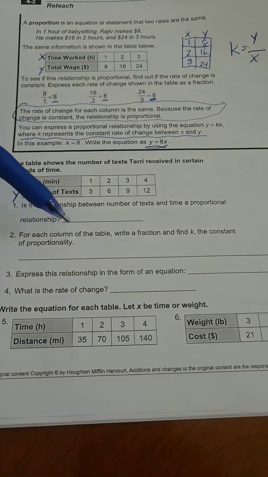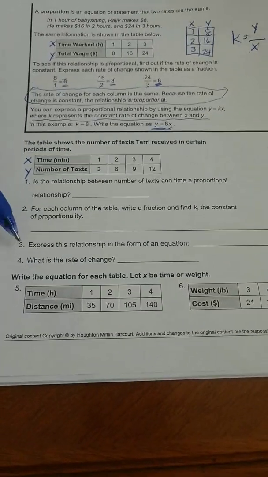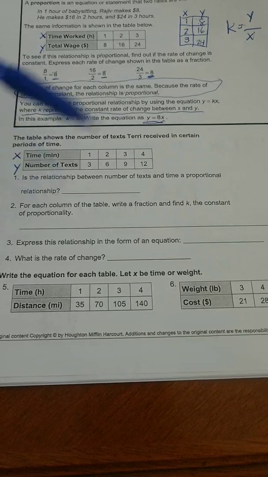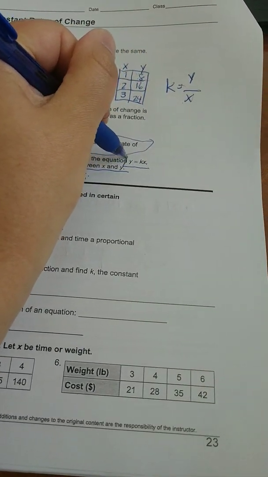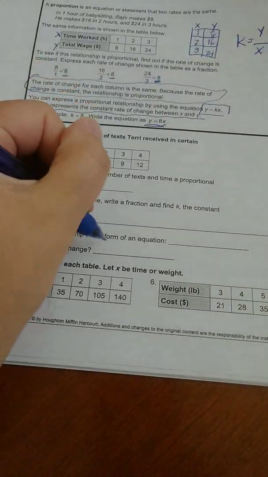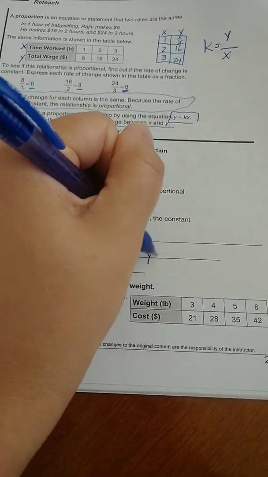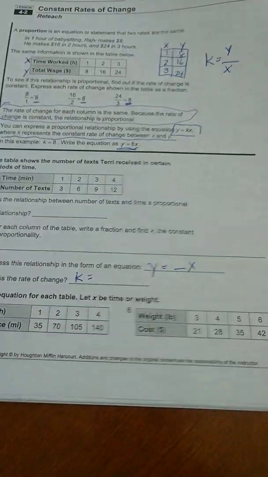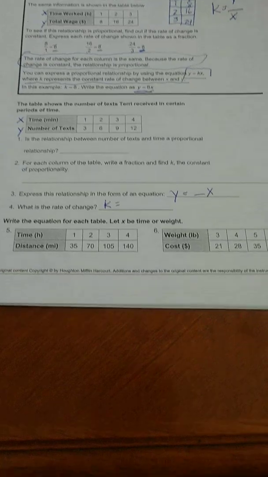For number 2, for each column of the table, write a fraction and find k. So here you're just showing your work. Number 3, express the relationship in the form of an equation. So that's this, y equals kx. All they're using is this formula right here, y equals k times x. And then what is the rate of change? So this is saying what is k? Pretty much k equals what? This is y equals what times x. And then this is showing your work in order to find the constant rate.